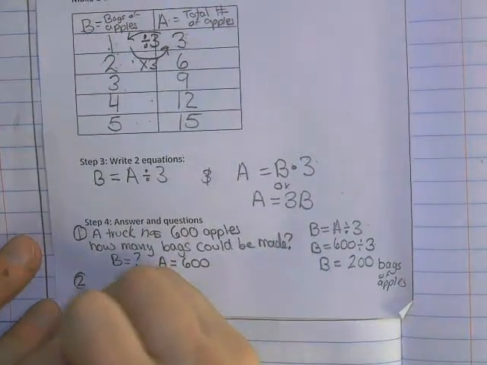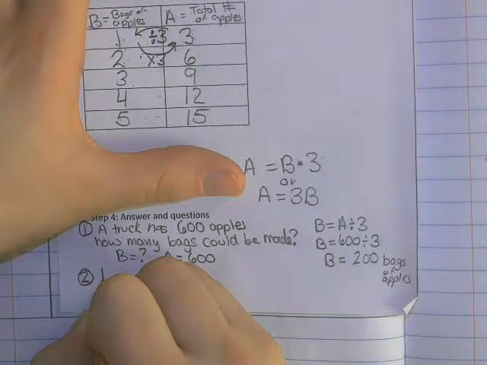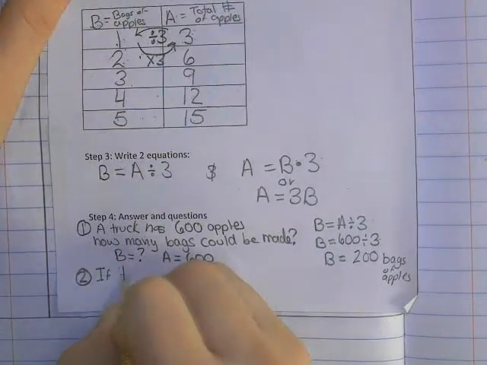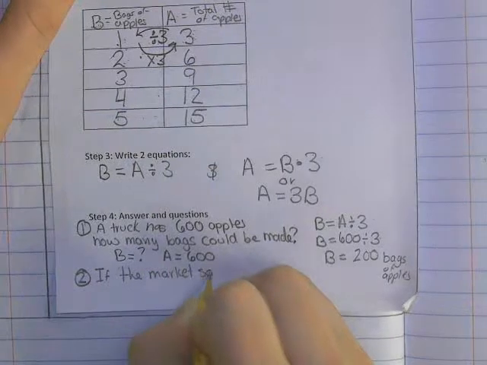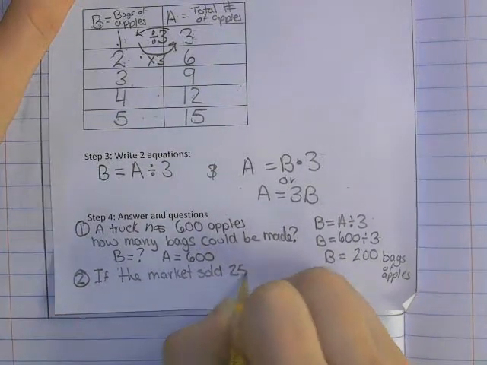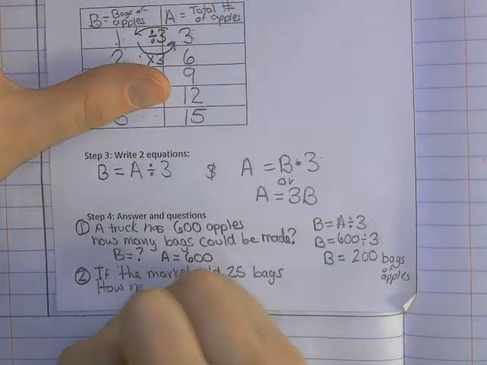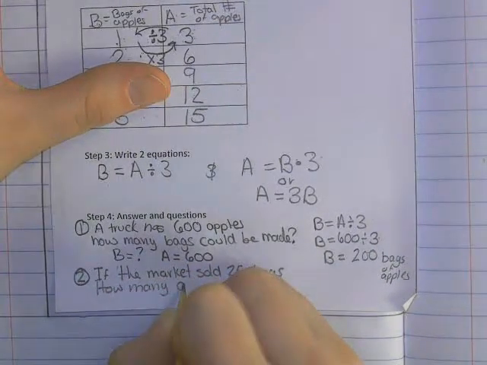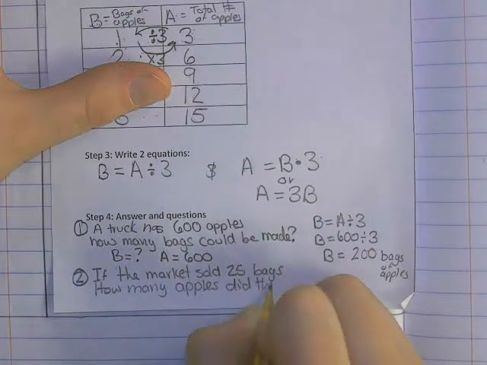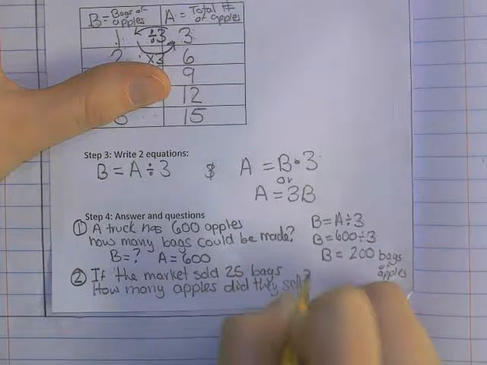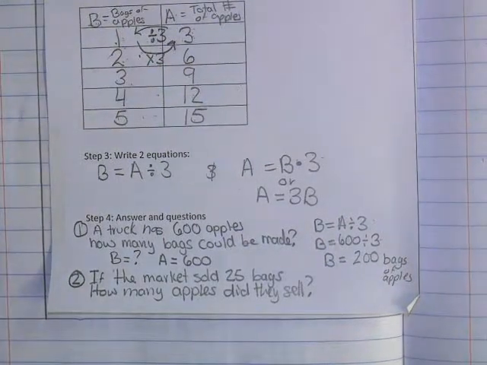What if they said, if the market sold 25 bags, how many apples did they sell? Okay? So again, pick out what you know.